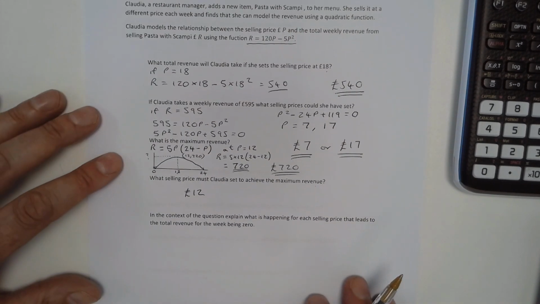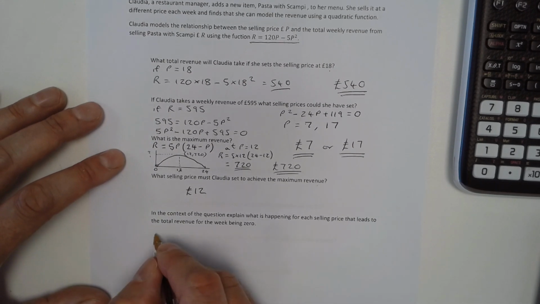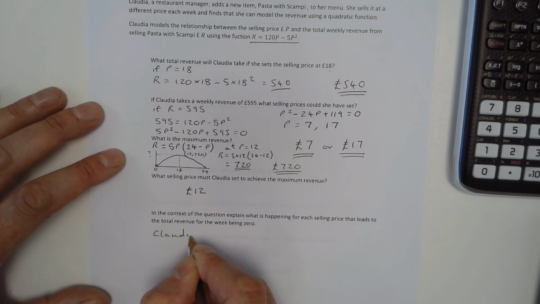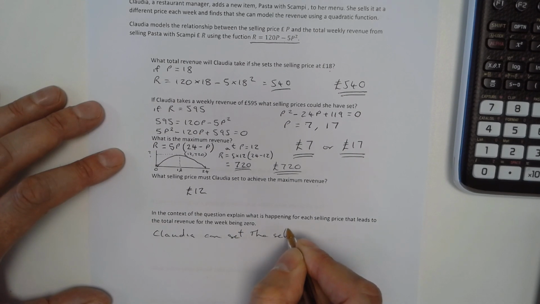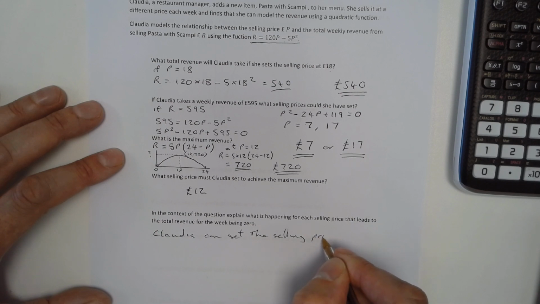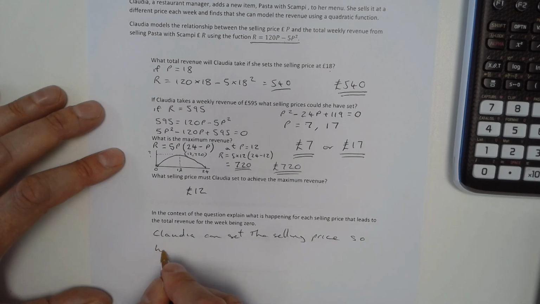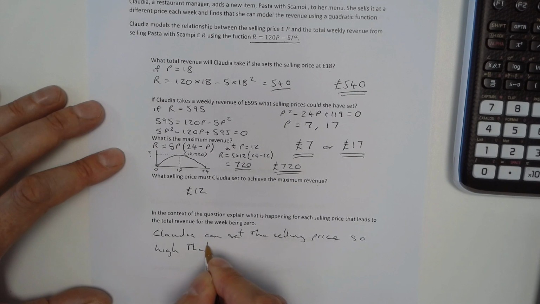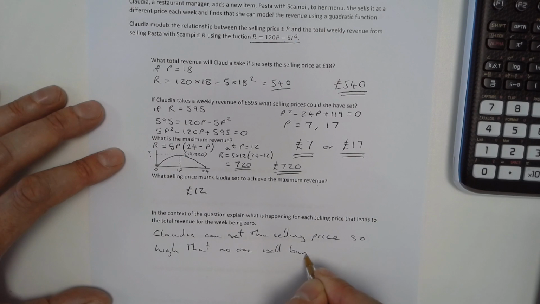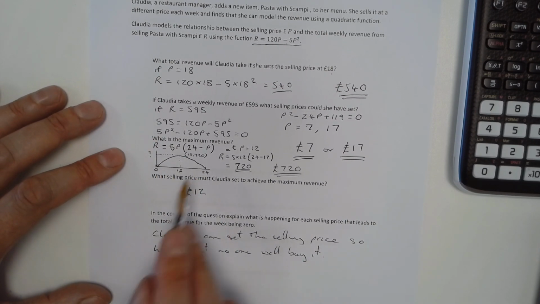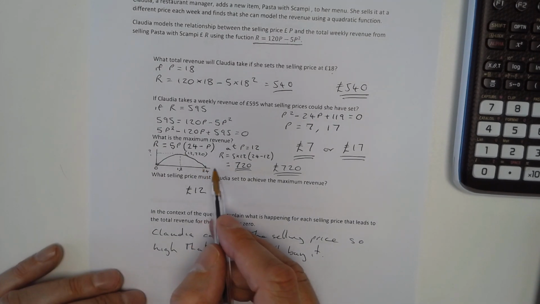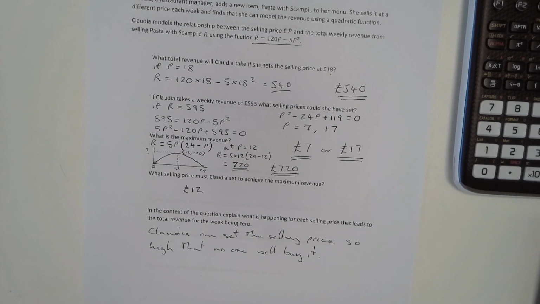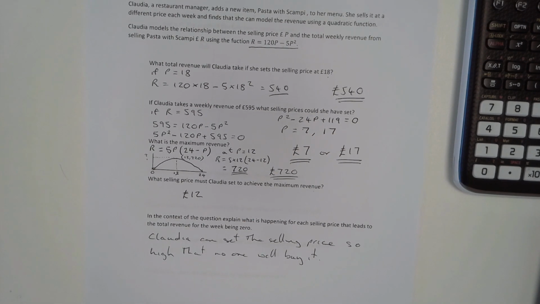And I guess what is happening here is that Claudia can set the selling price so high that no one will buy it. And that's what's happening there, isn't it? Once she sets it at £24, there's nobody's going to buy it. Very few people will buy it at that price, but once you get beyond that, nobody will purchase it at all. Too expensive. Okay.